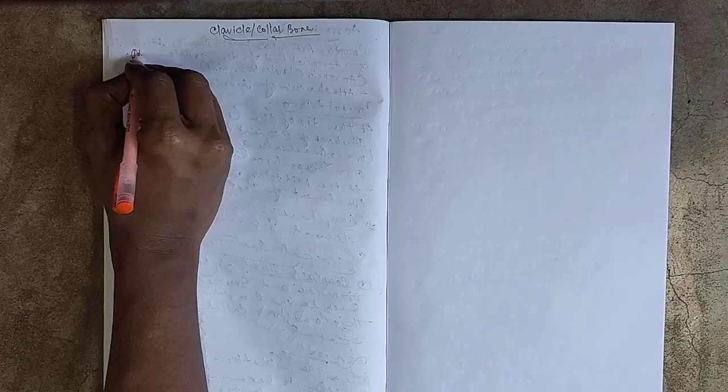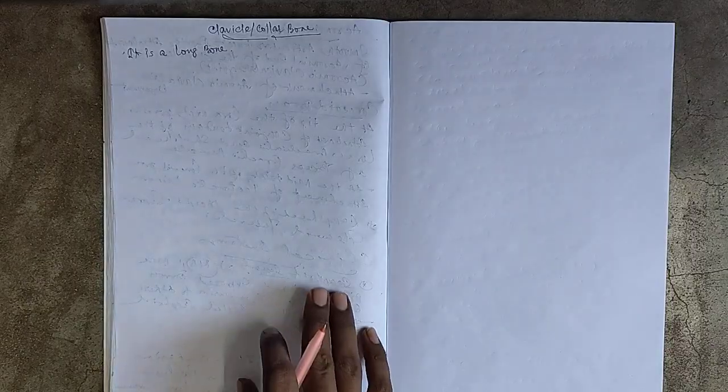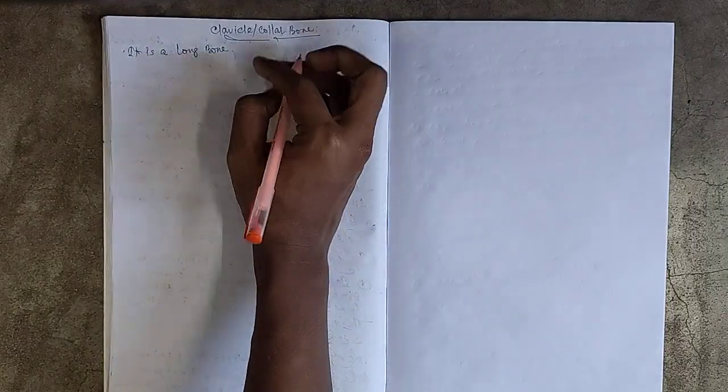It is a long bone. First point, it is a long bone, but it is an exceptional bone in case of what?